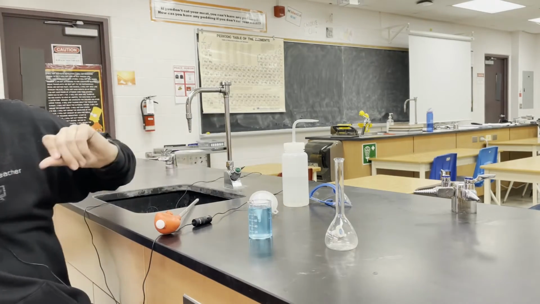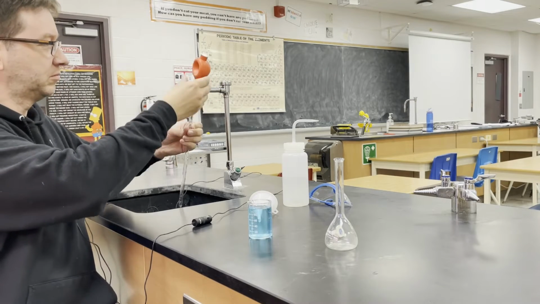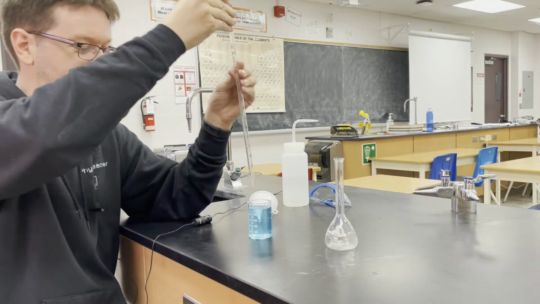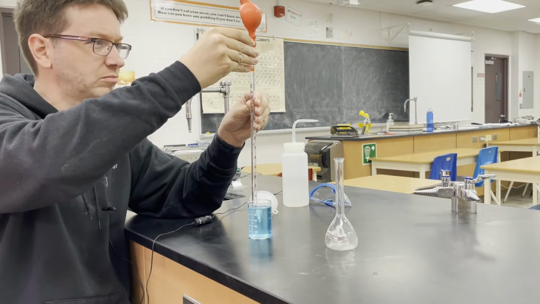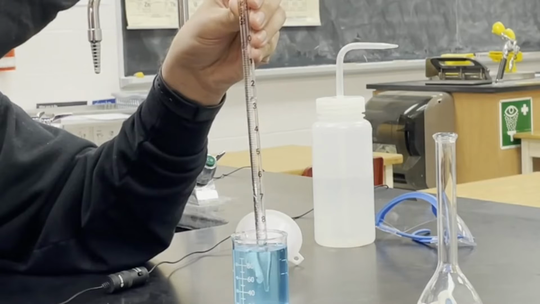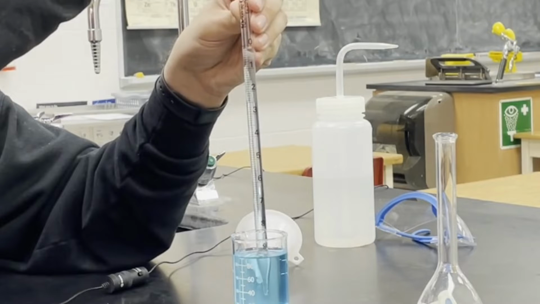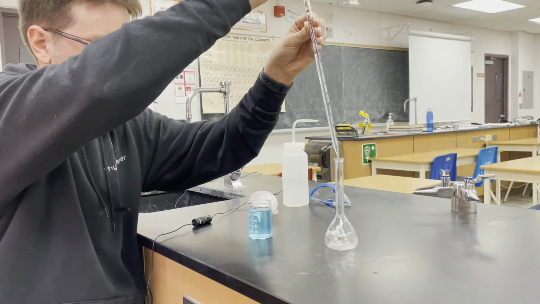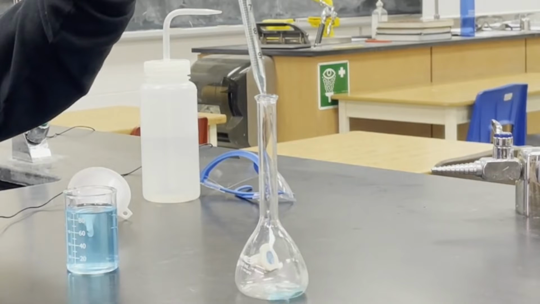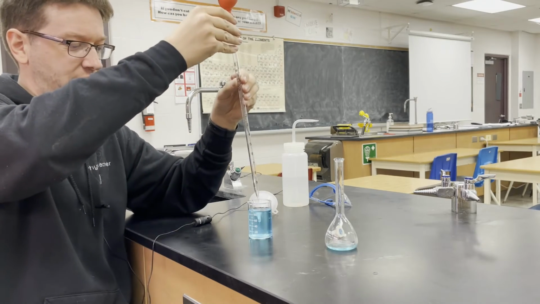This we can wash out later. And then we'll take exactly 10 milliliters. And again, 10 milliliters.